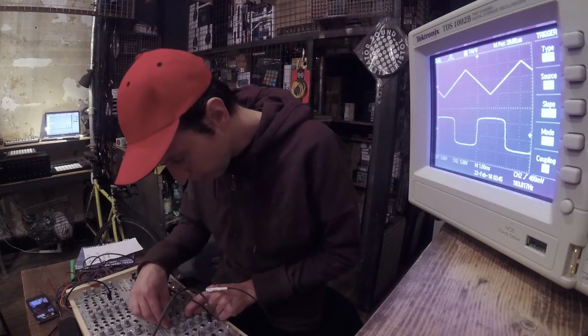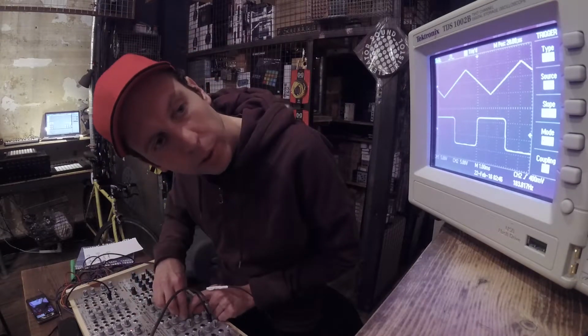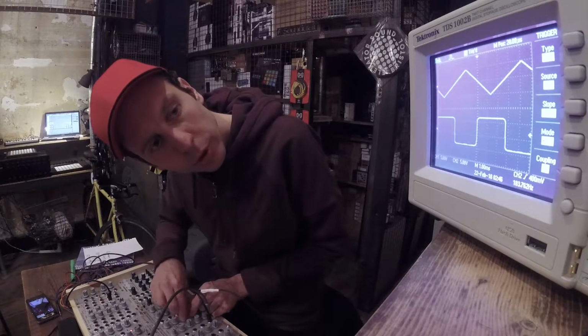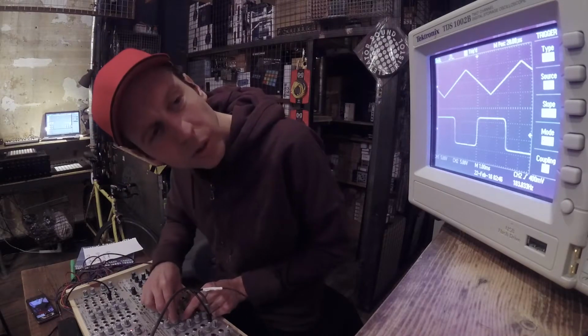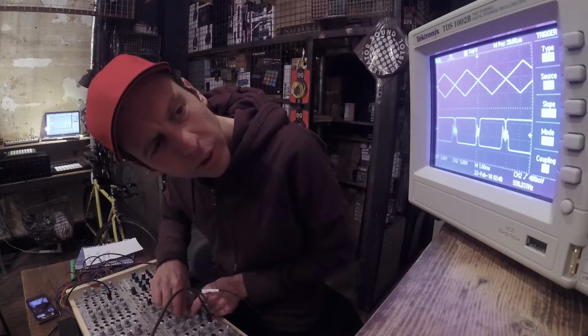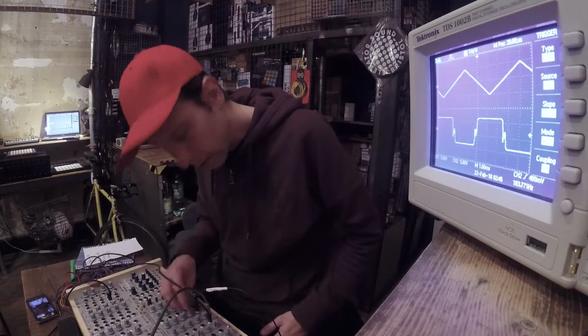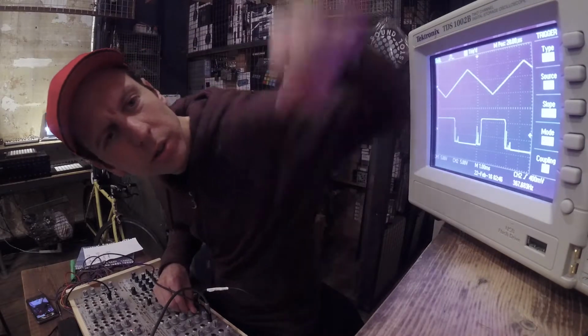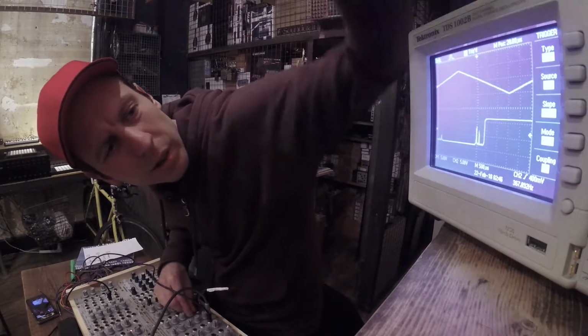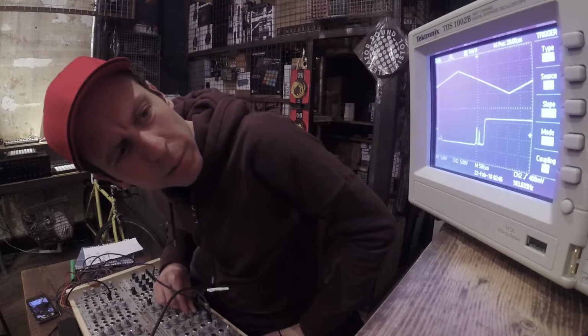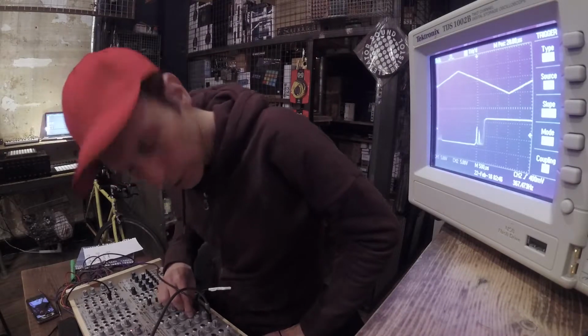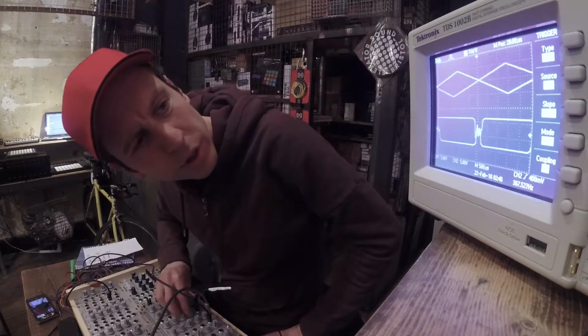So possibly if I don't have enough multiples, these other two won't do much. Let's see, folding level. Okay, right, so actually this is my harmonics control. This is what it does. Maybe we can have a better look there.